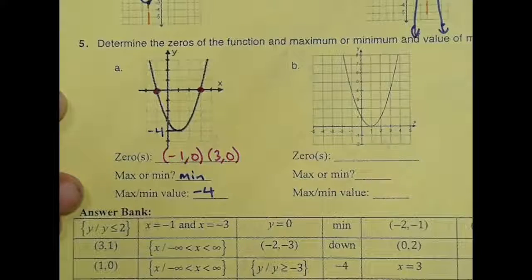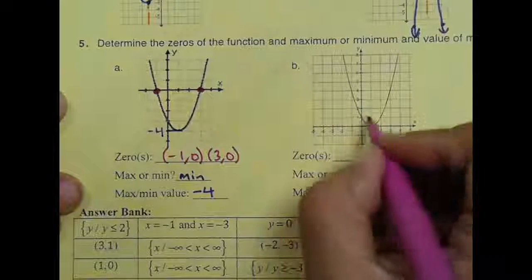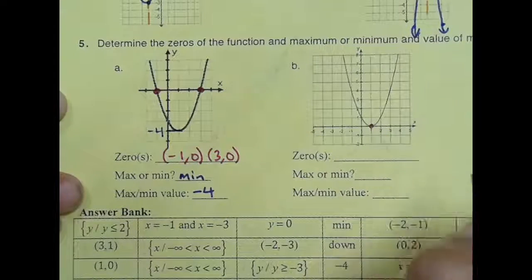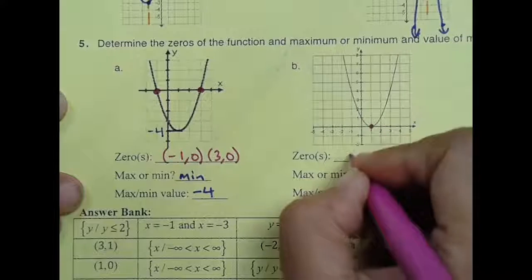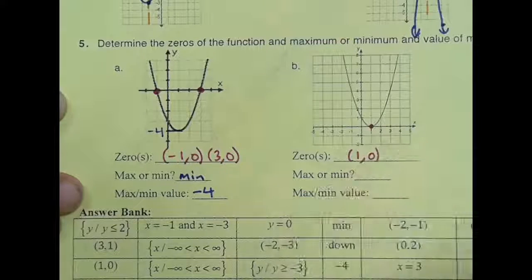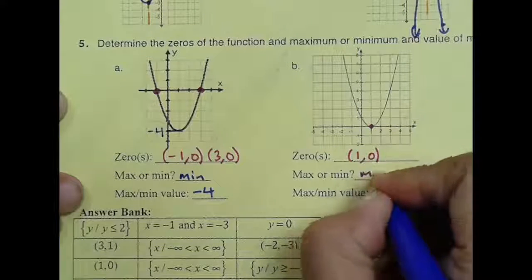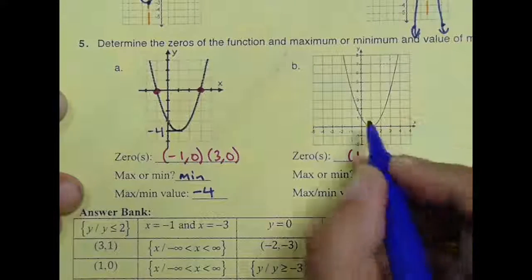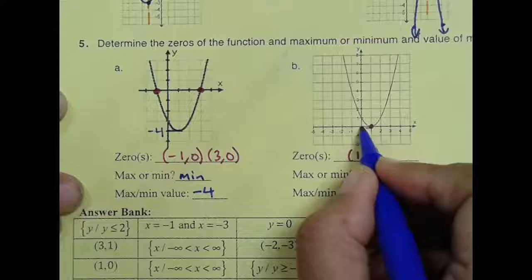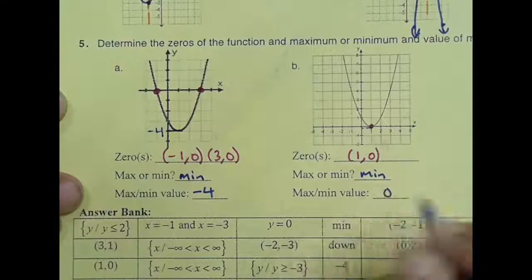All right, this next one right here, it's asking you what is the zeros again. There is only one 0. It only touches the x-axis right here. 1, 0. All right, this is also the lowest point, so that's a minimum. And the y value of this, if you go to the right here, that's going to be y value of 0.